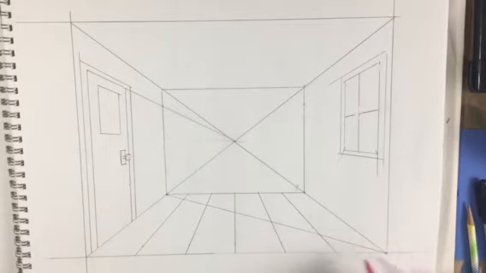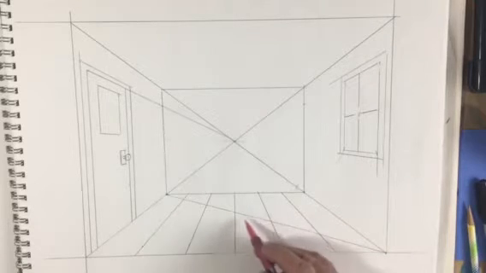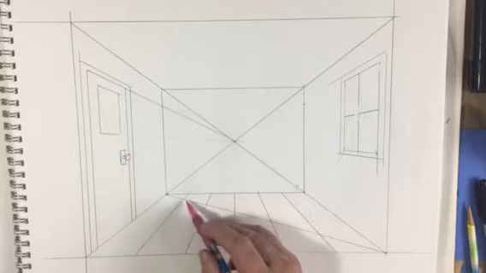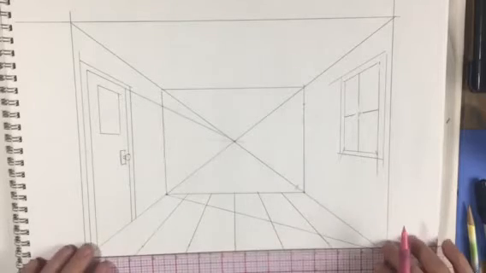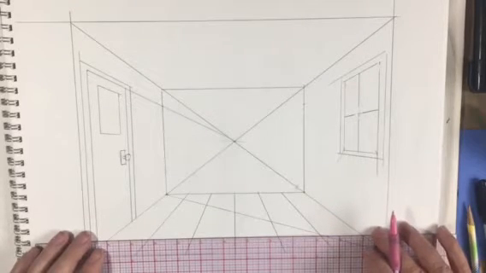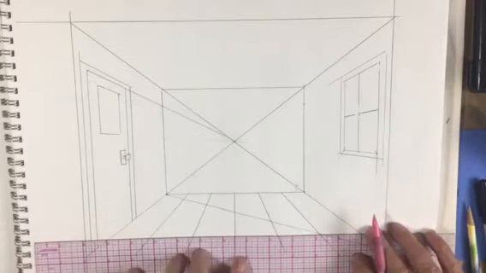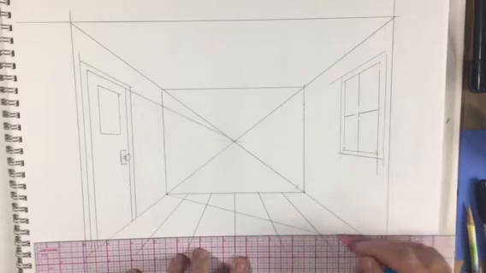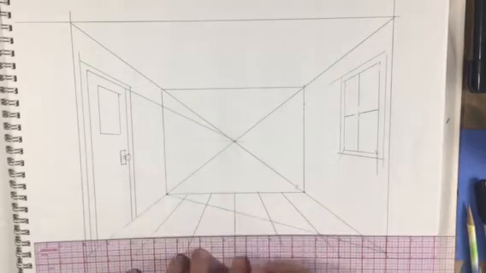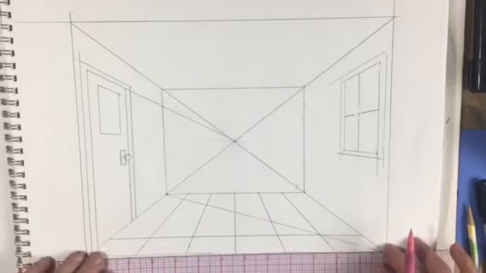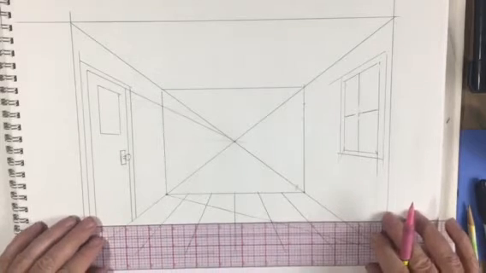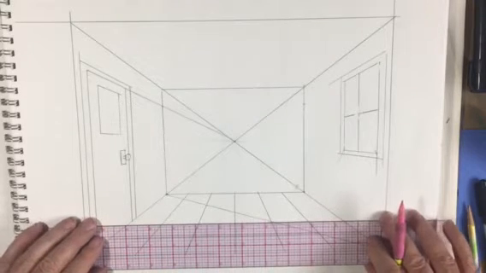Now notice that each place where this bisects, or rather intersects one of these lines is going to be where a tile line is. Now the reason for this is that as any objects recede in space, that is, they get farther away from us, they get smaller.